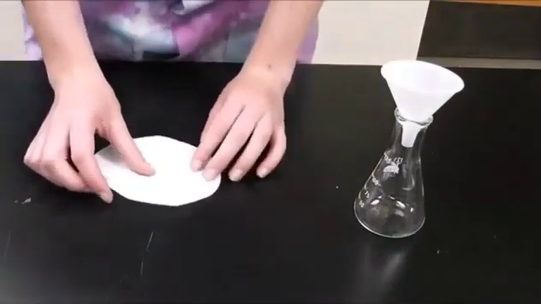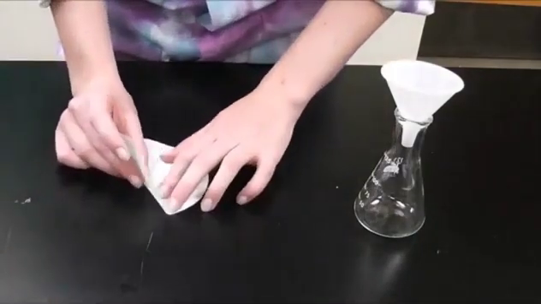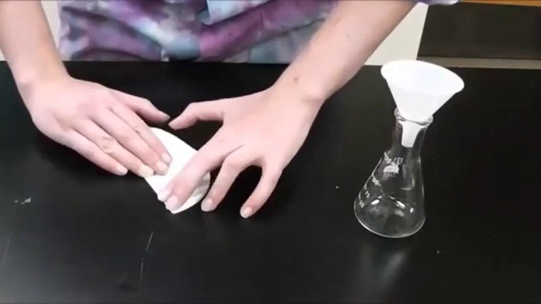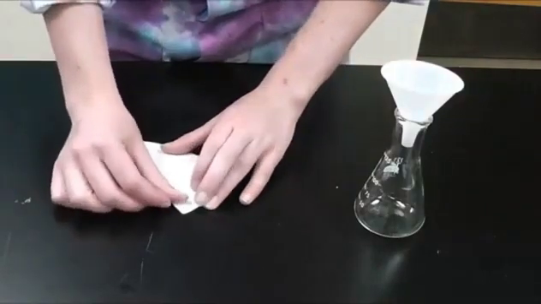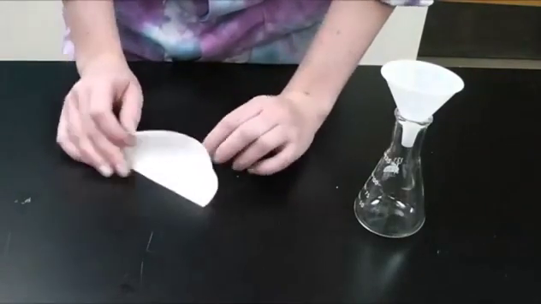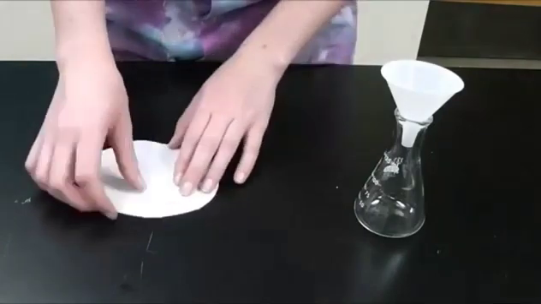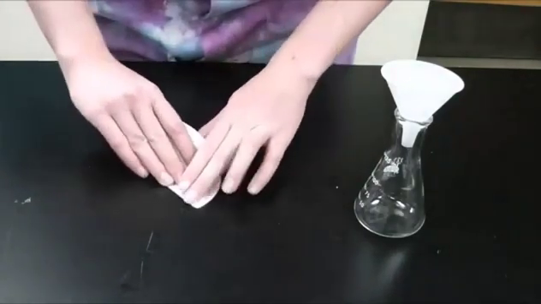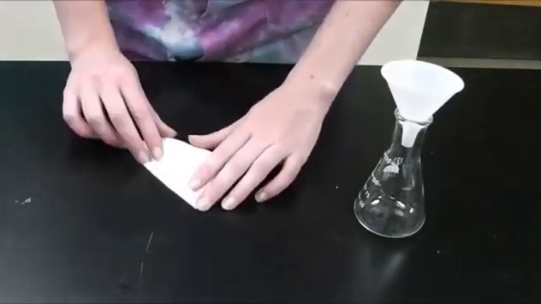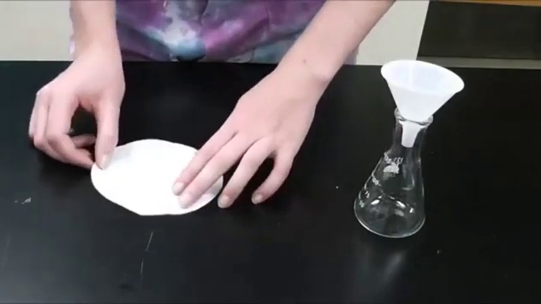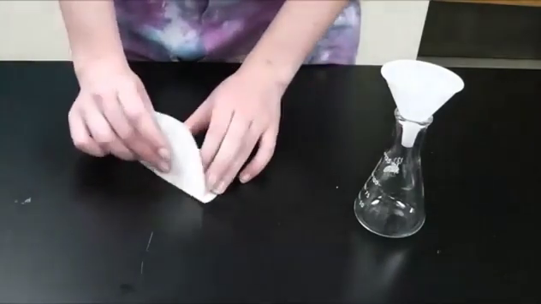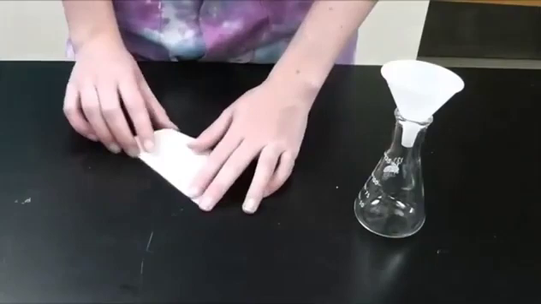Then flip it over on the bench and repeat what you just did, placing the folds midway between the folds made on the other side. When you are folding your filter paper, do not use a ruler or press too hard with your fingernail when folding, otherwise you might cause small rips in your filter paper.